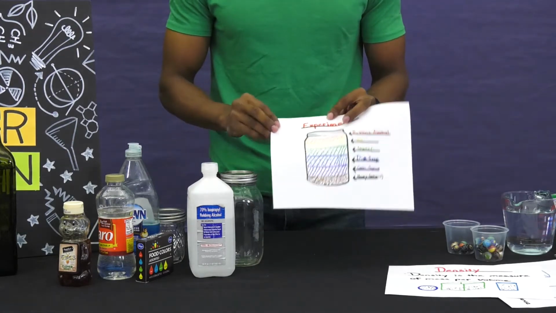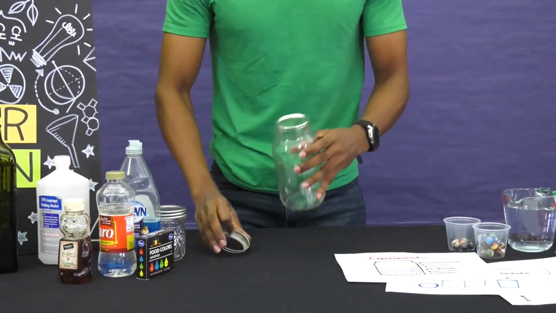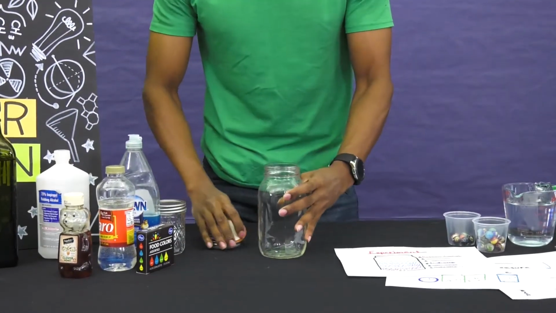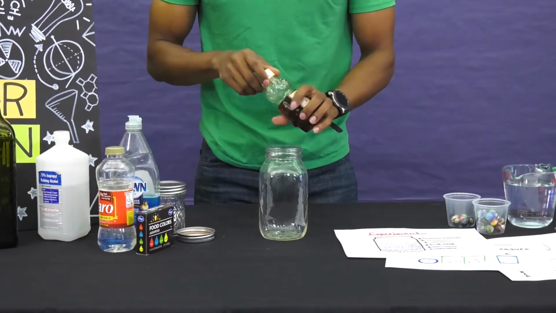Okay, so let's hop to it and dive into making this rainbow. So we've got to take off the lid. Ooh, it's a fresh mason jar. And so starting off, we're going to do our honey.